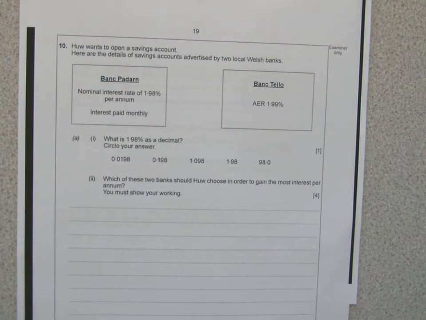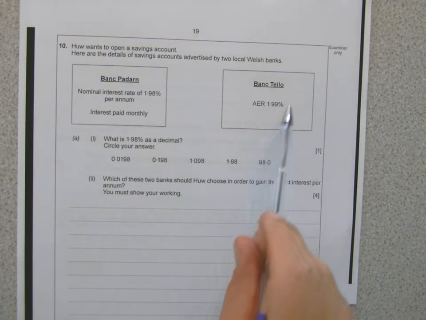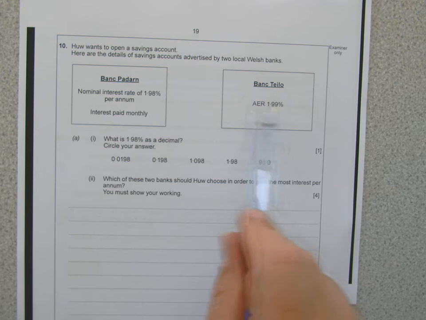Okay, question 10. Who wants to open a savings account? Here are the details of savings accounts advertised by two banks. So Bank Tylo, AER, 1.99%. The AER, annual equivalent rate, tells you basically how much interest you get. That's the percentage you get over the year, right? That's what we need there.